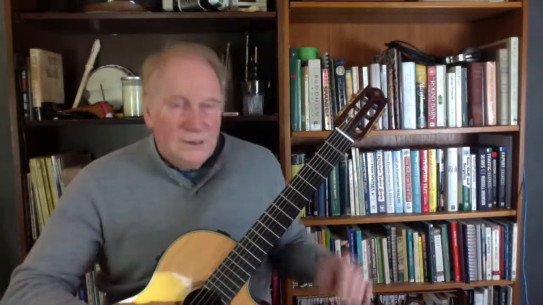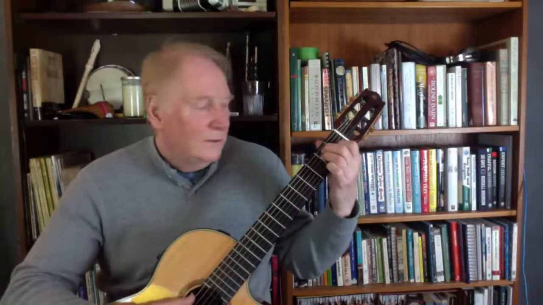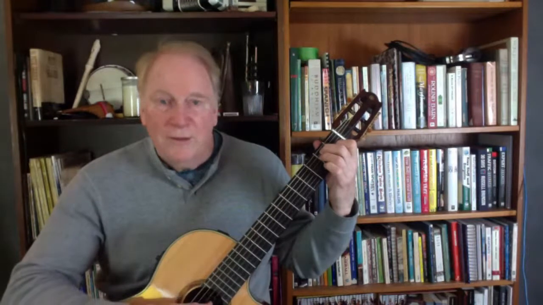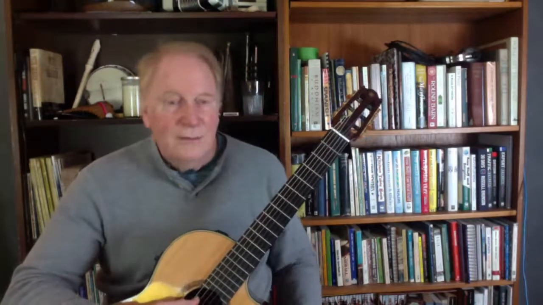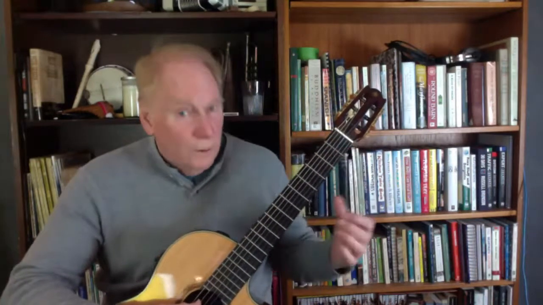So all of these are basically the same shape, just altered by a half step. This E chord, root, fifth, root, and then 1, 3, 5, 1, and then adding in a seventh and getting our basic seventh chords out of it. That's one pattern.